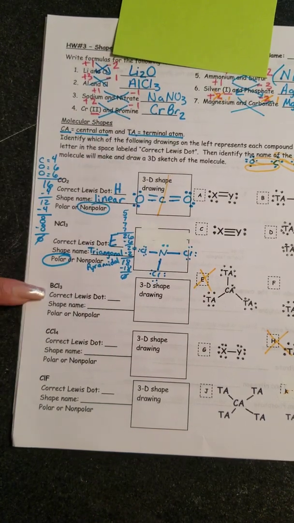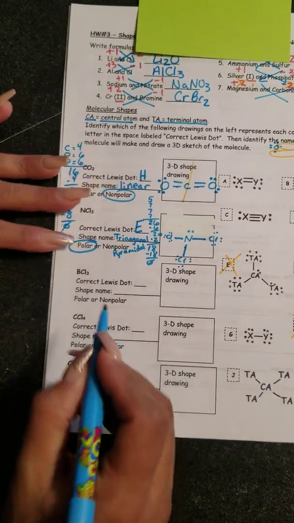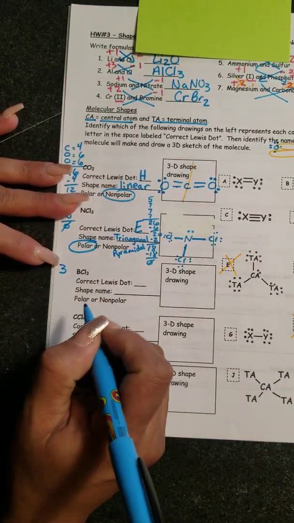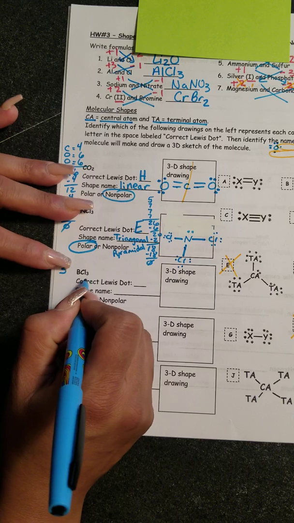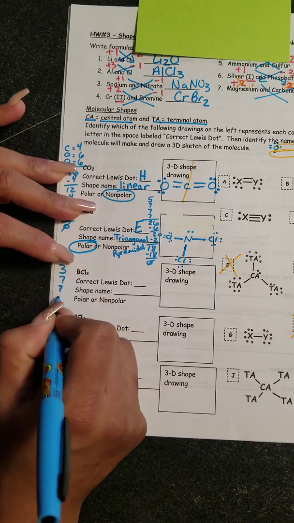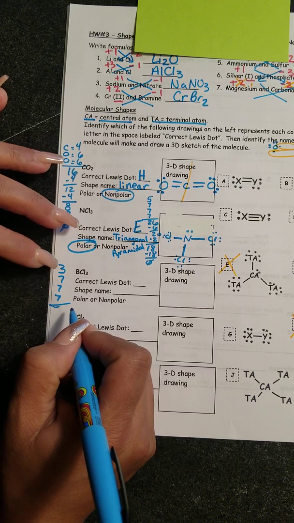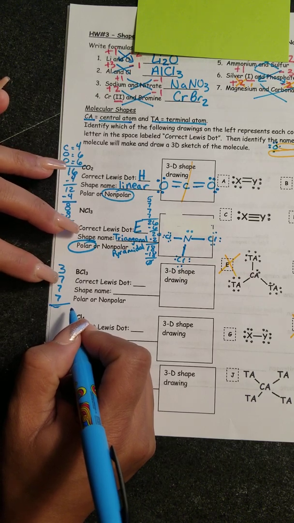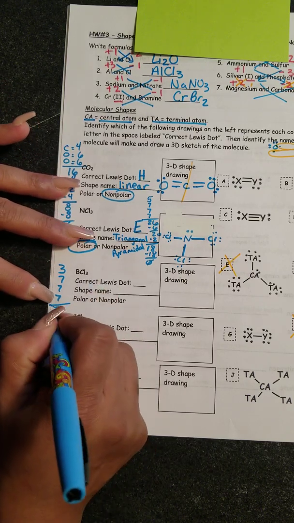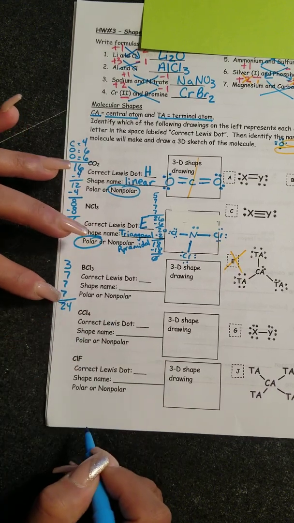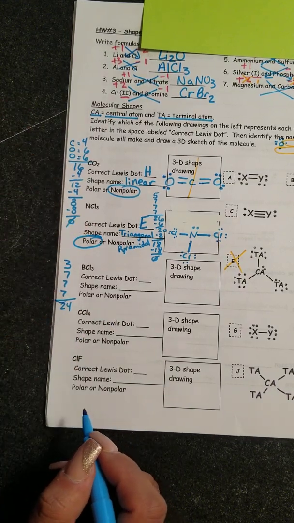Let's keep going. Boron and 3 chlorines. So boron is going to have 3 valence electrons. Chlorine is going to have 7. There are 3 of them. 7, 7, 7. 3 plus 21 equals 24. 24 is the magic number. I need to use up 24 electrons.